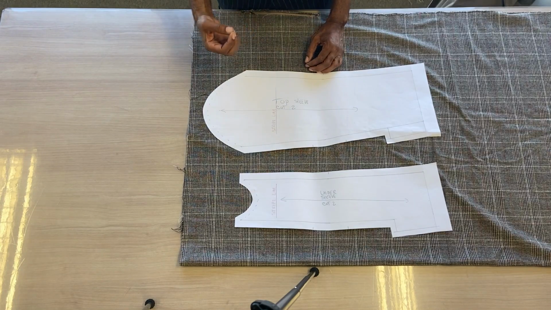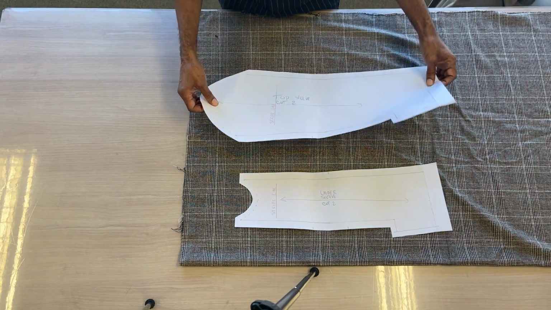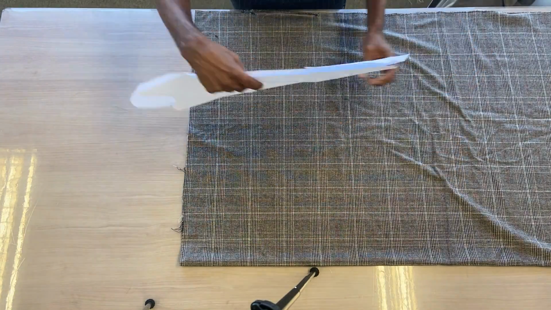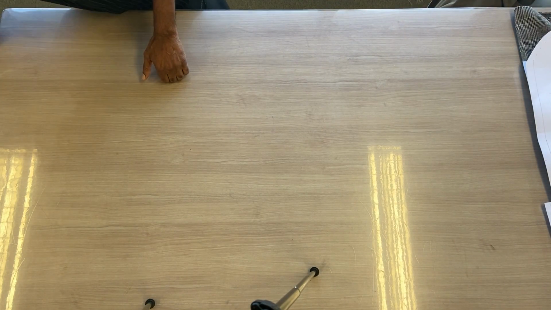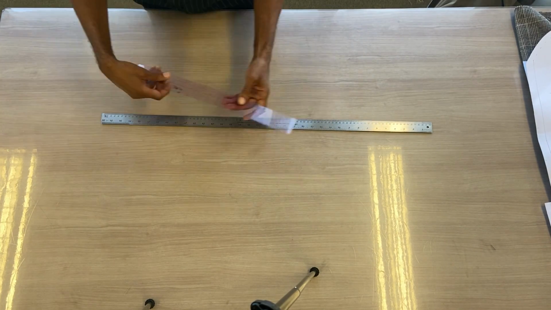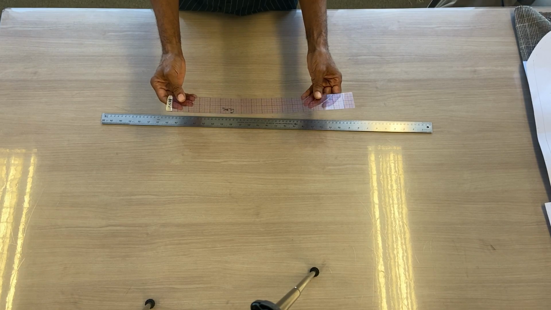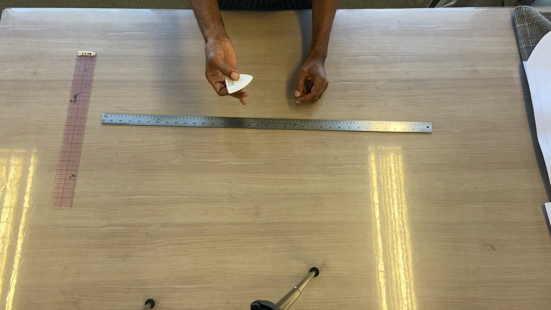That is a very high-end garment in which all of the stripes are going to be lined up perfectly. Now I'm going to show you two ways in which you can lay out your marker. First thing to know is that you're going to need a yardstick. You are going to need an 18x2 ruler, and you are going to need your chalk.